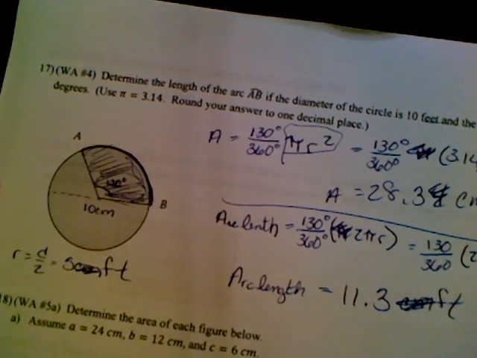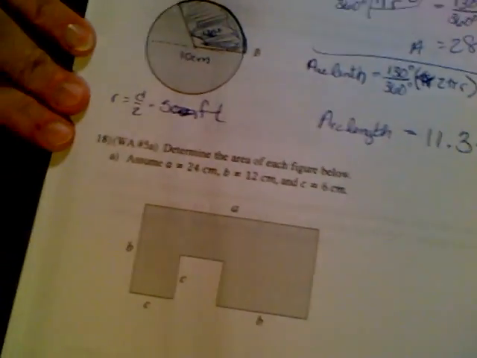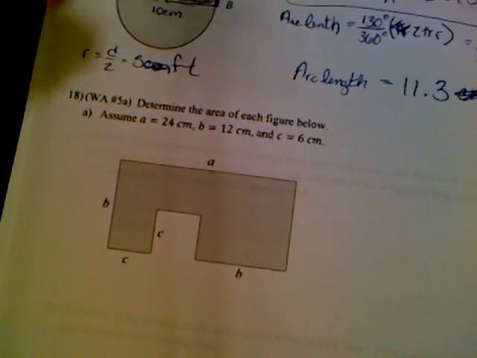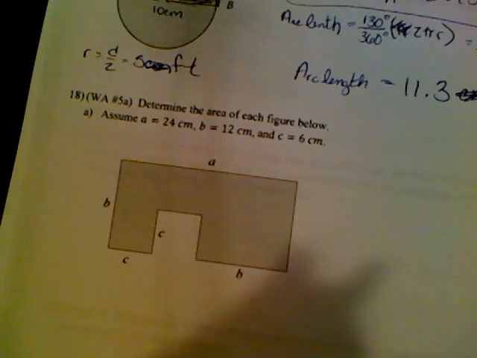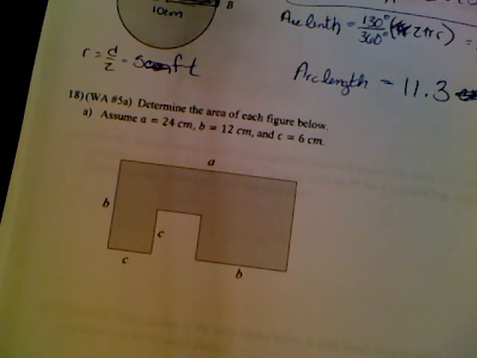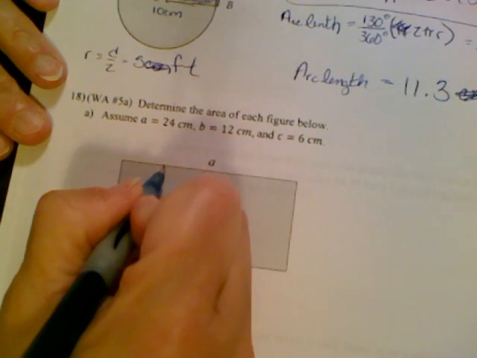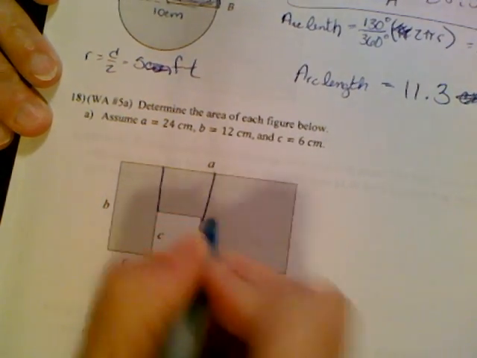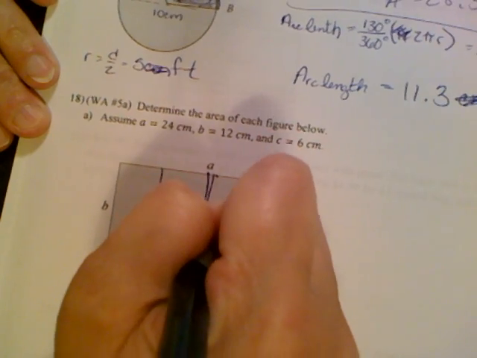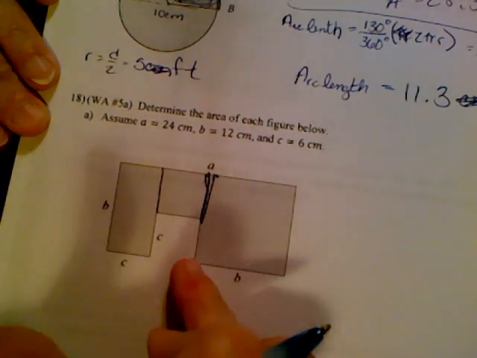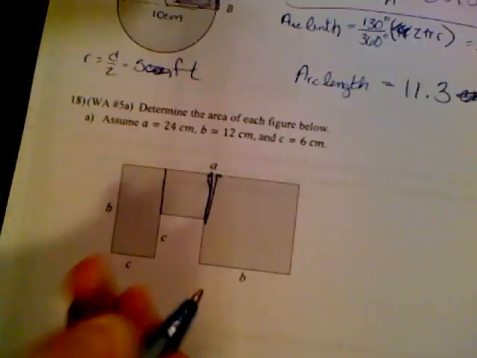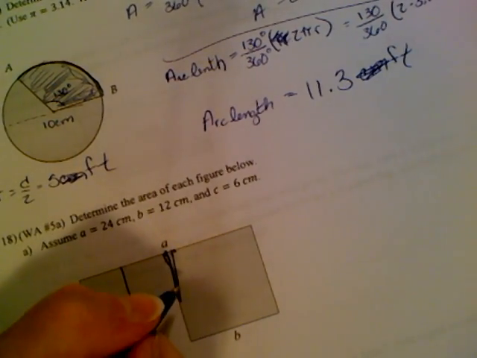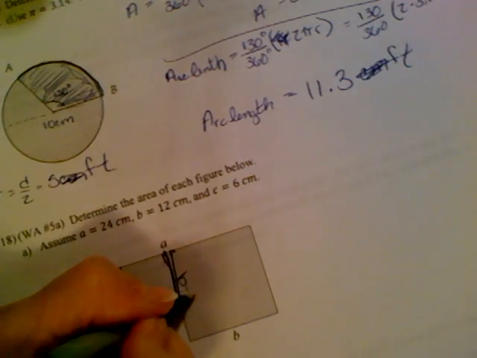Okay. Sorry about this. I feel like I'm doing a very bad job on this section, but I hope you're following my mistakes. How do I determine the area of the figure below? I'm going to break this again into things that I can find the area of. So I'm going to continue this line up so that this is now B, and then this piece is C. So this side right here is going to be B minus C.